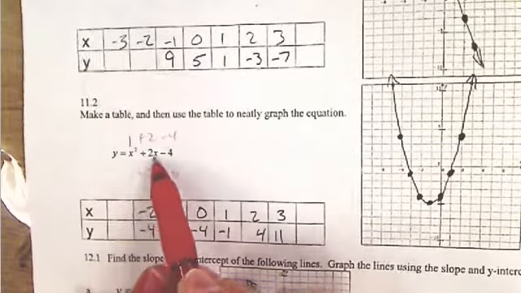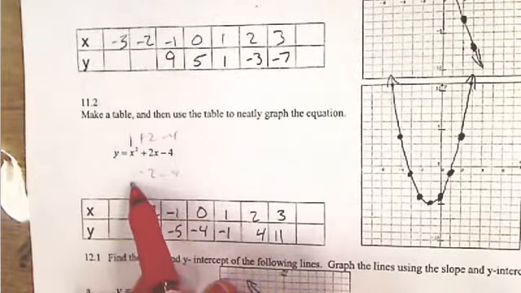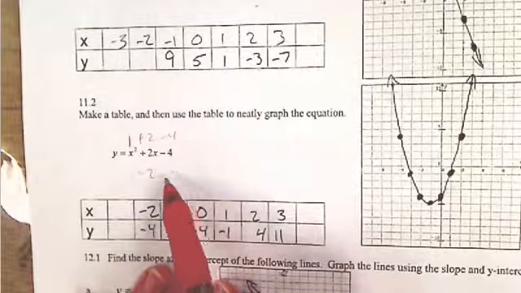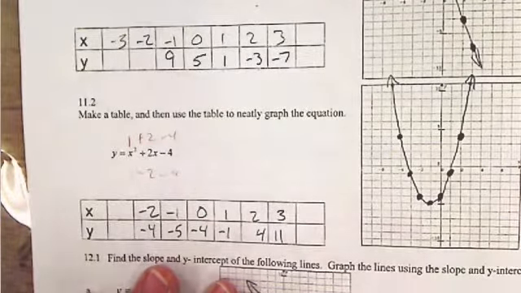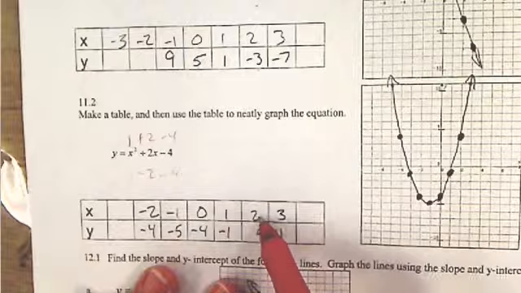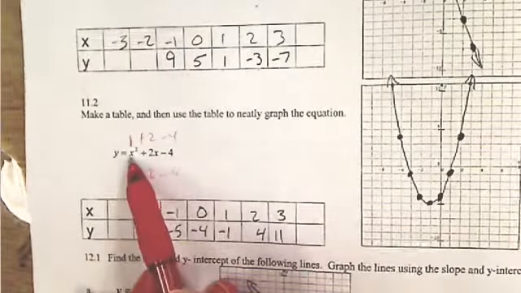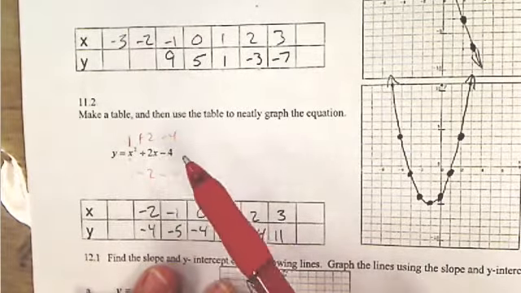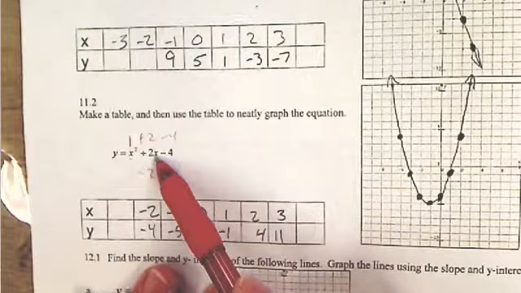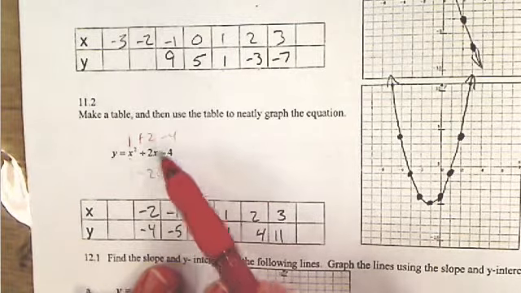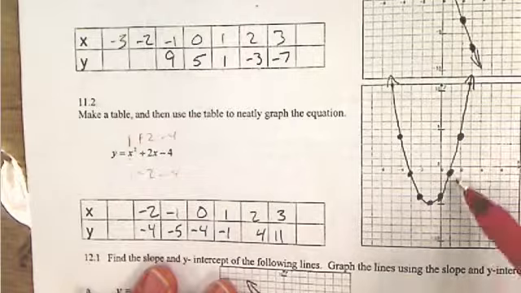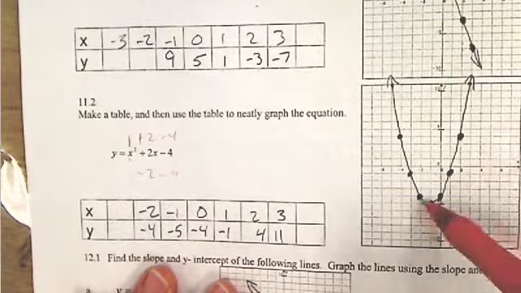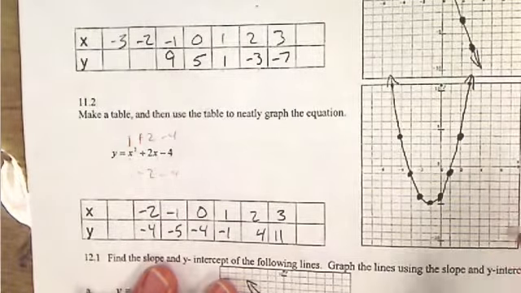Negative 1, that becomes negative 2. So that's 1 minus 2 minus 4 is negative 5. There's that guy. Plug in 2. 2 squared is 4. Plus 2 times 2 is 4. And then minus the 4 will give you 4. So 2, 4. Keep plotting the points till you see the parabola. You know it's a parabola because it has an x squared.